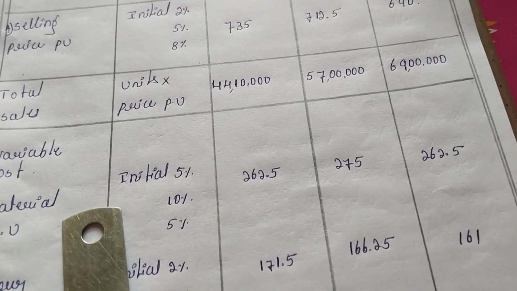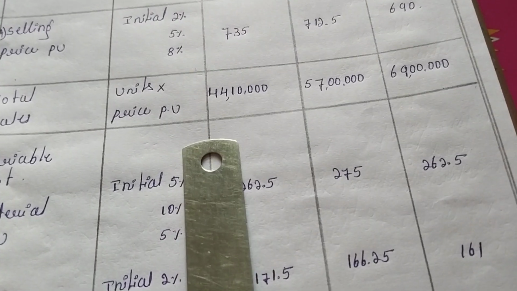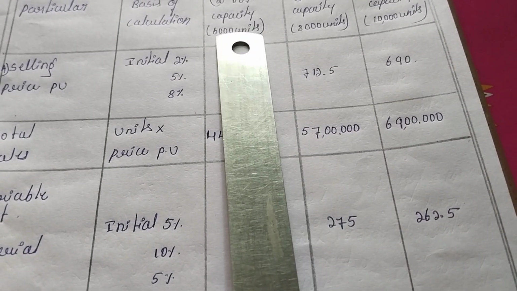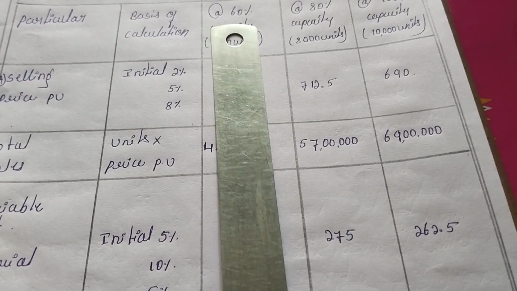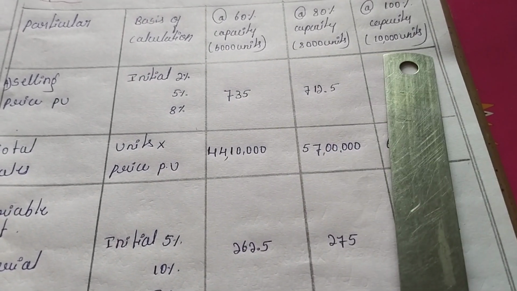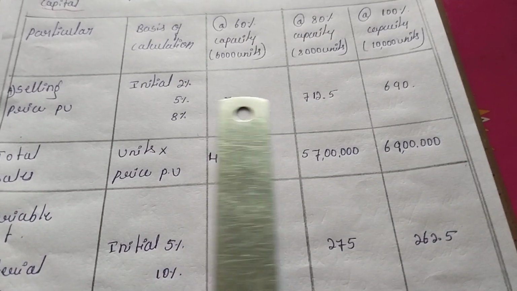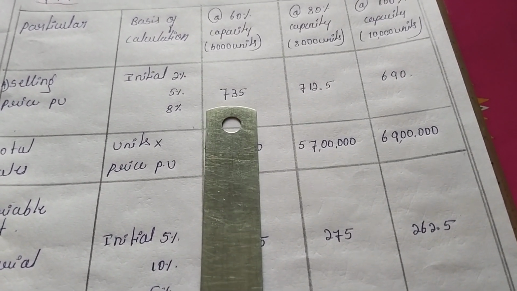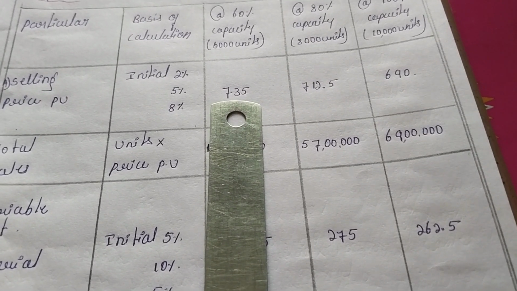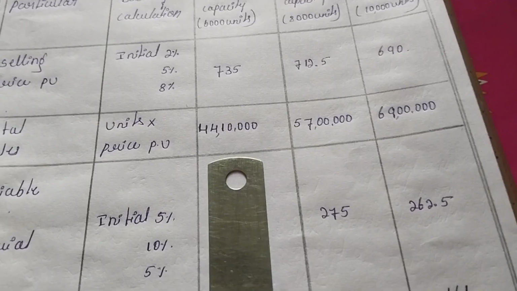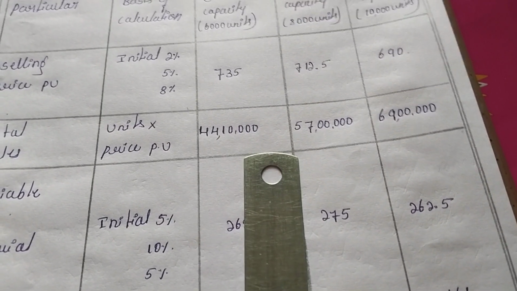And total sales. We have the formula: units into price per unit. The units are 6,000, 8,000 and 10,000. Under 60% capacity, 6,000 units into 735, we get 44 lakh 10,000.